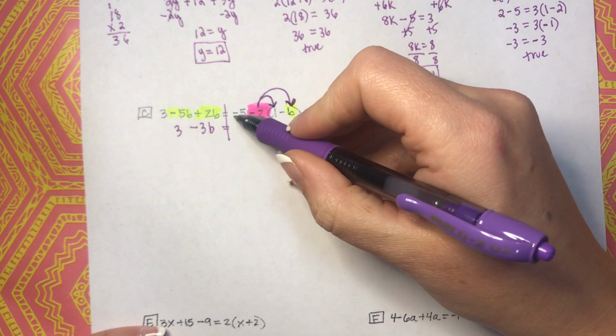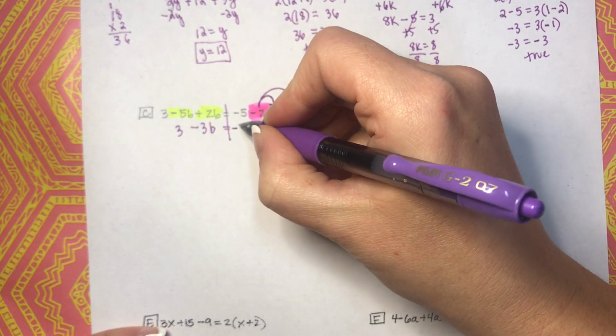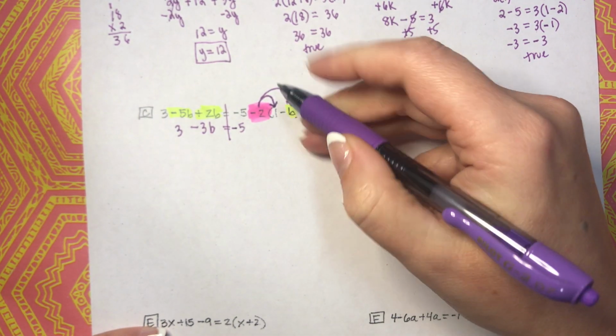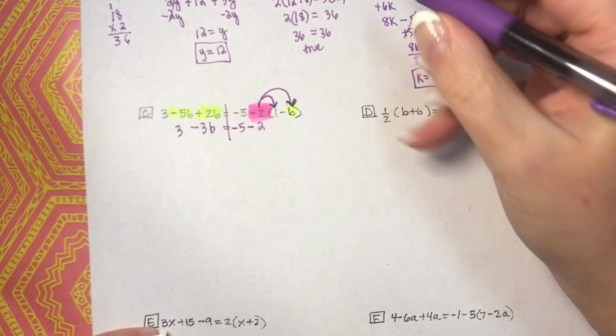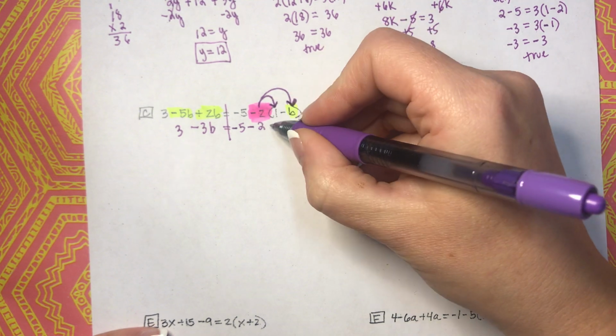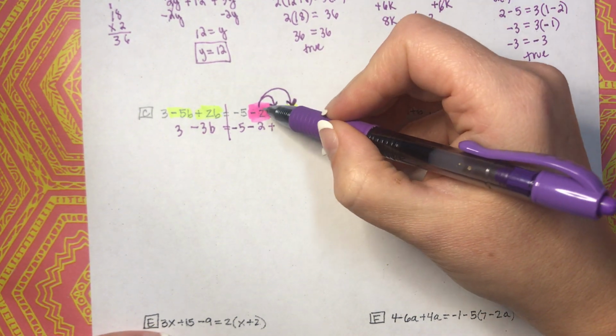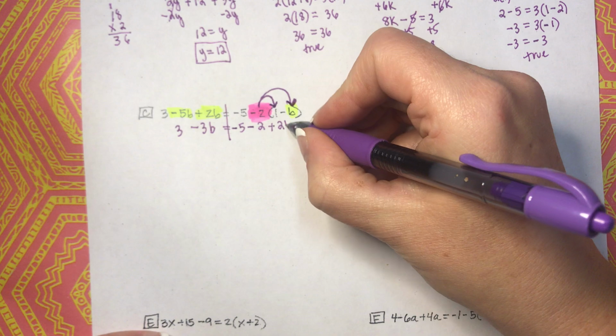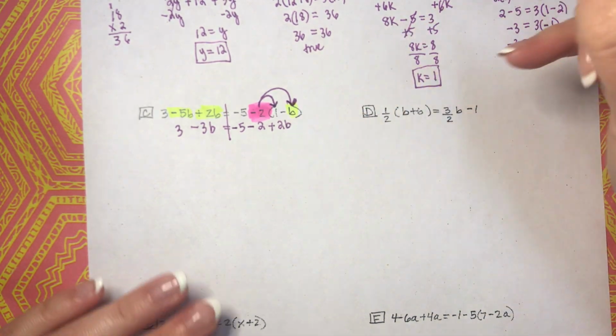So we're going to do that. So rewrite this negative 5. And then we have negative 2 times 1, which is negative 2. And then we have negative 2 times negative b. Okay, so a negative times a negative is a positive. And then 2 times b is just 2b. To be or not to be is the question.